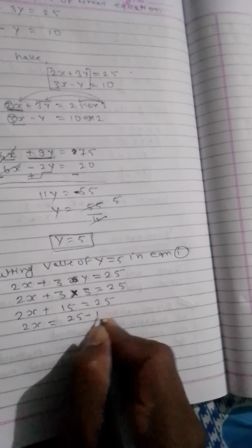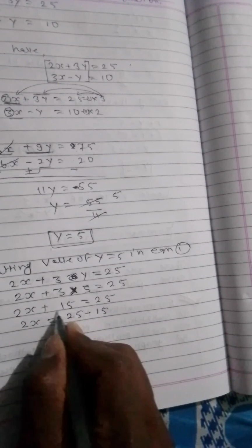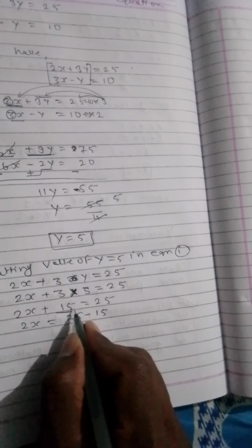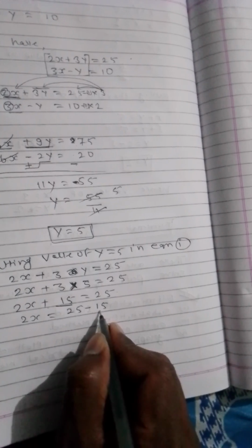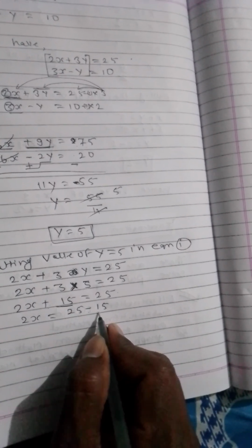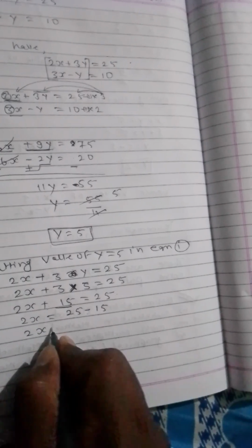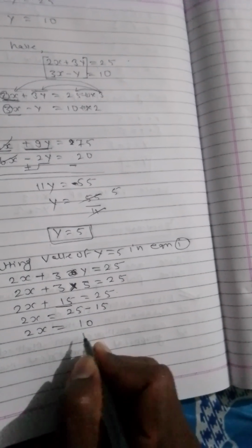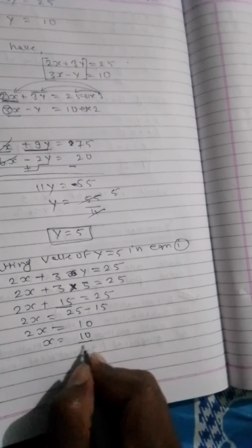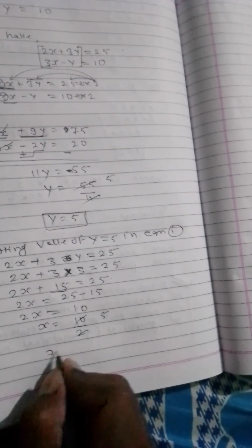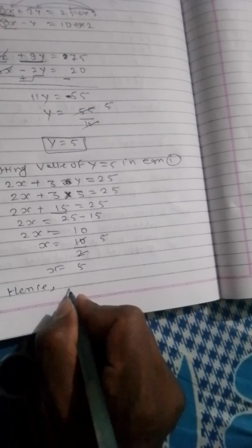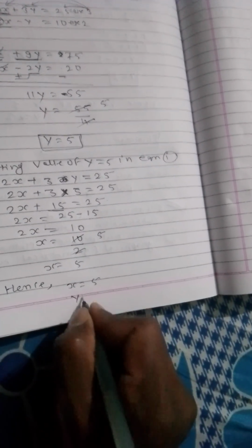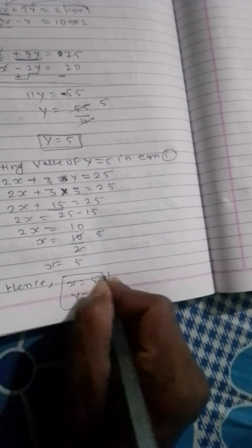2x is equal to 25 minus 15. If we take any number or any term from one side to the other side of the equal sign, its sign changes. It is positive, so it changes to negative. Okay, 2x is equal to 10. So x is equal to 10 by 2, that is 5, x equal to 5. Hence x equal to 5, y equal to 5, that is our answer.